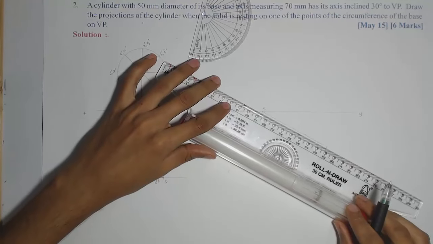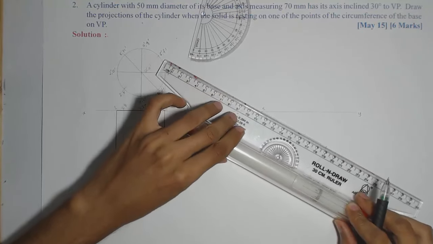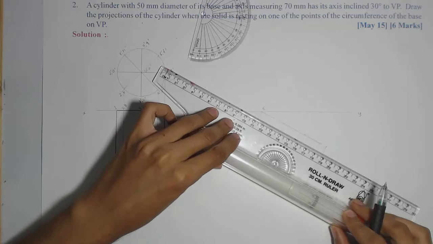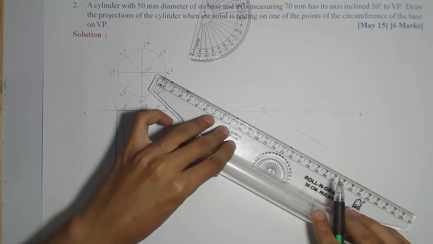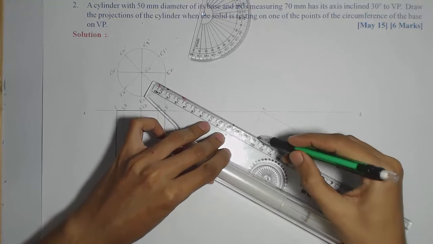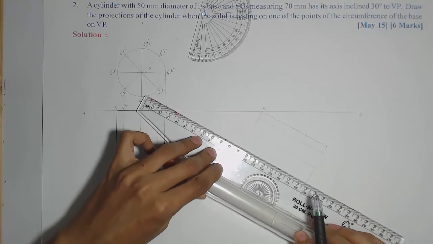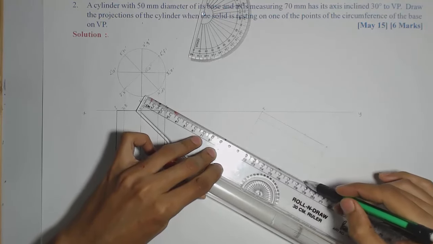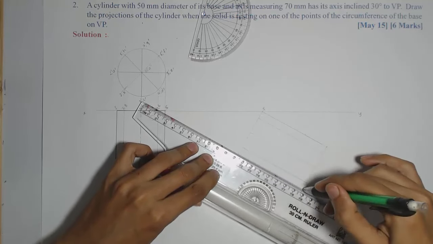I'll just draw the perpendiculars by drawing parallel lines to the perpendicular from 5. So I'll get this imaginary generator, then the center line, which is the axis, then again imaginary generator, and then the boundary of the rectangle, which should be dark.